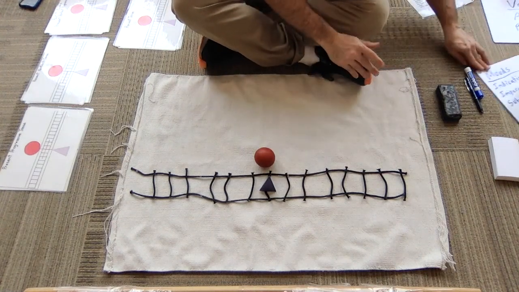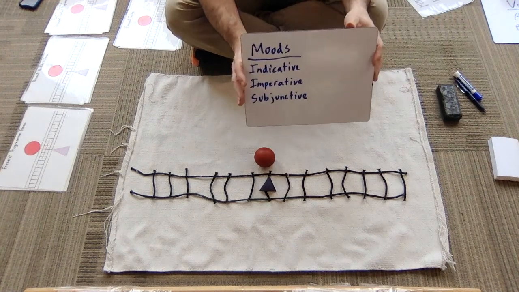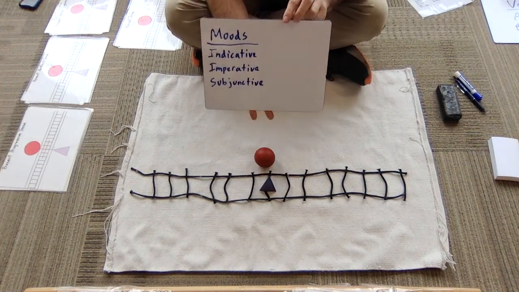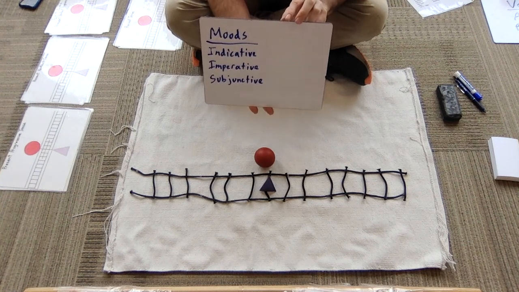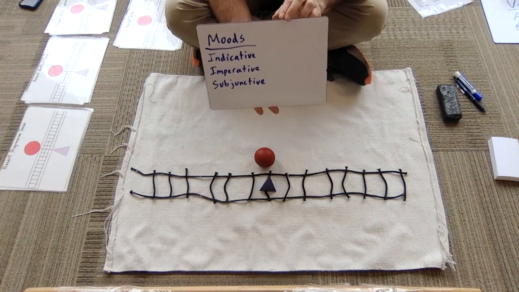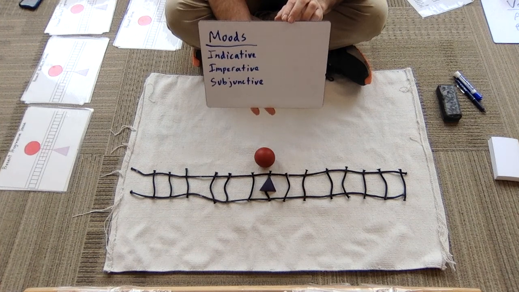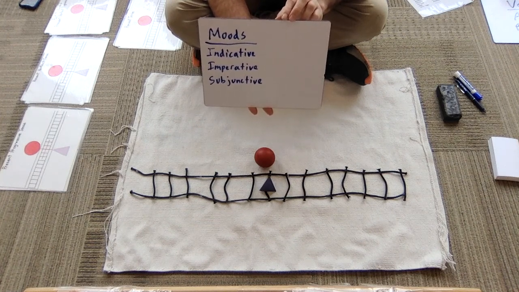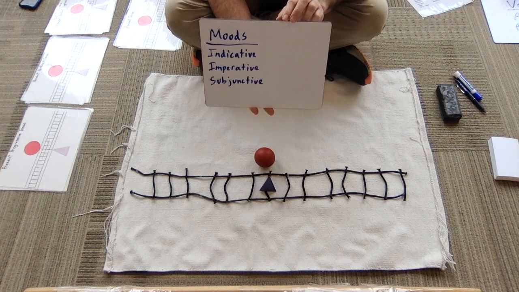And finally, kids, there is something called moods. A mood is the way the verb is sort of approaching the sentence. The indicative mood is what I call the everyday mood. He runs to the store. The imperative mood is something like, go to the store and get me some bananas. The subjunctive mood is something like he may, he might do something.